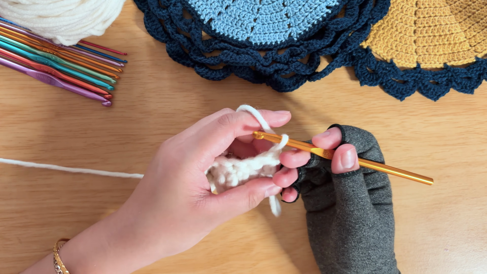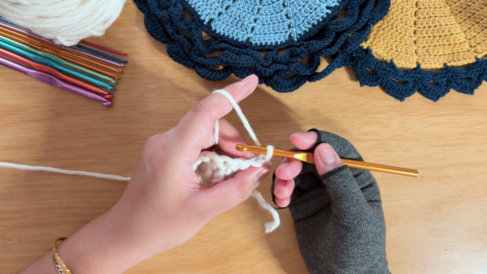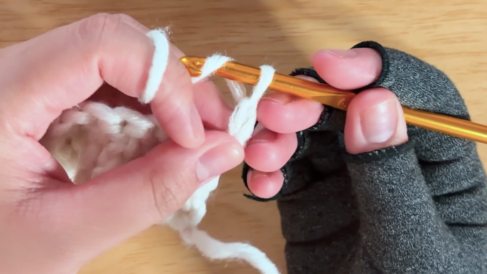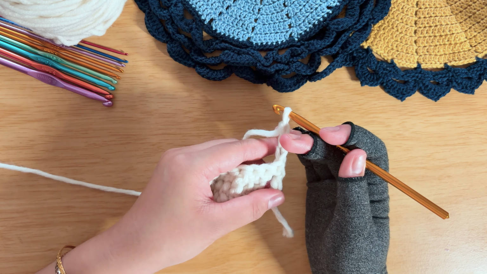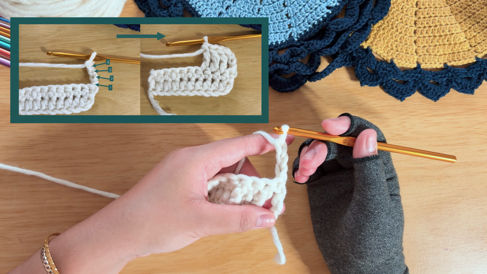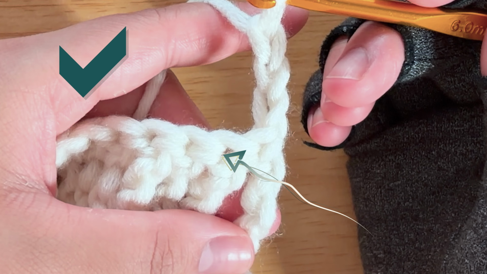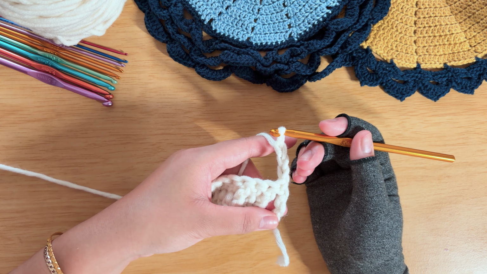Now, like with a double crochet, we need to make a turning chain. And for a treble crochet, it's always either 3 or 4 chains. Today, I'll be making 3 chains. And remember, like with the double crochet, the turning chain acts like a pseudo stitch. So you don't want to be crocheting in the same stitch as your turning chain. We'll be crocheting in the next one over. So, like we did before, let's make the treble crochet.